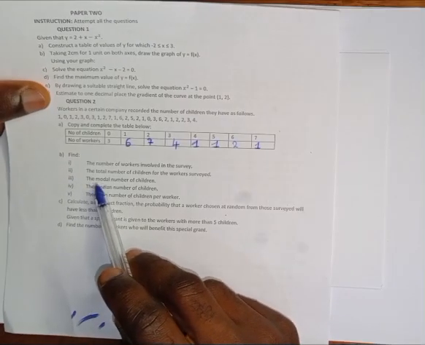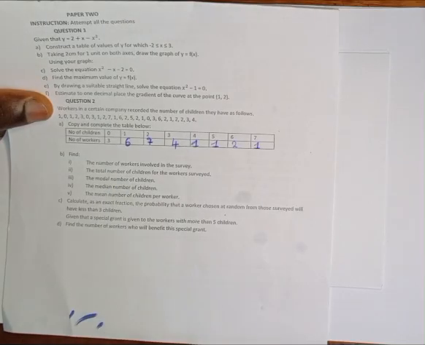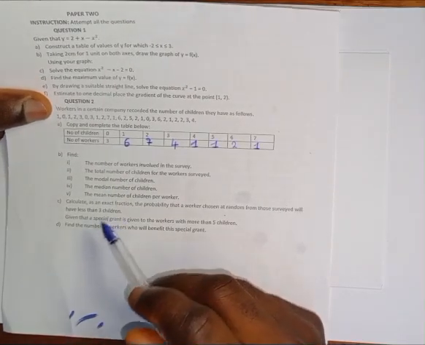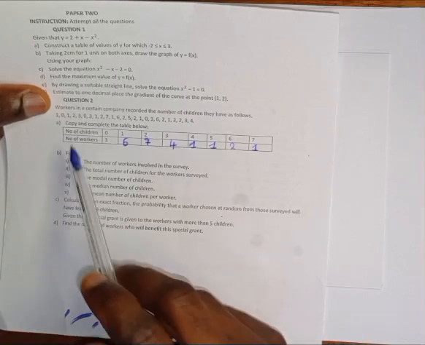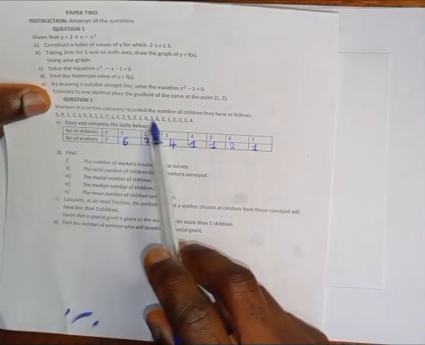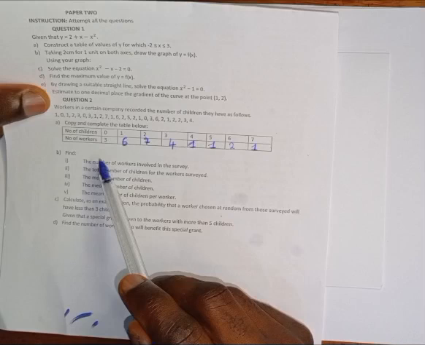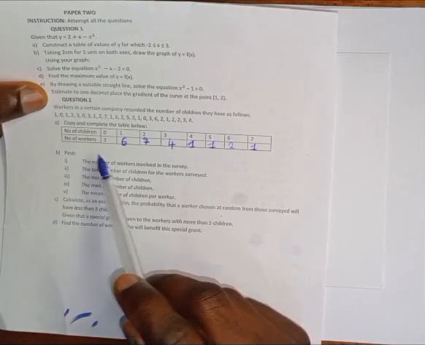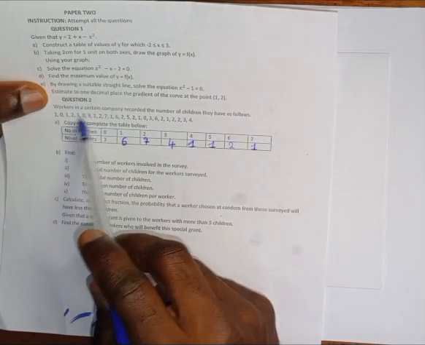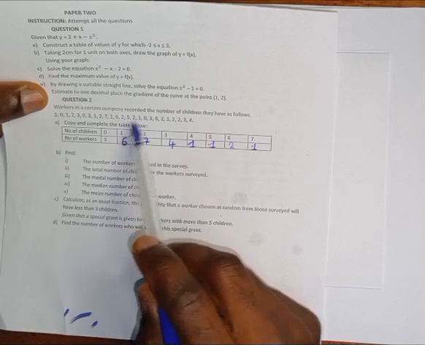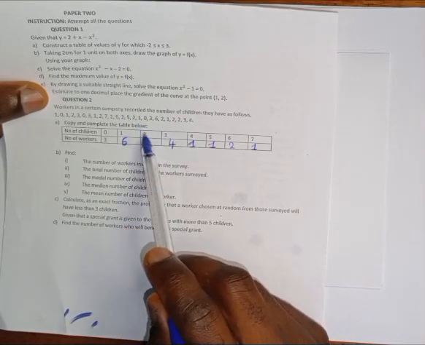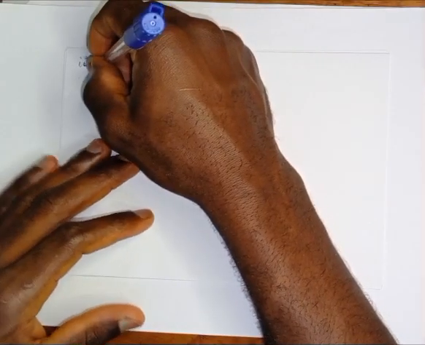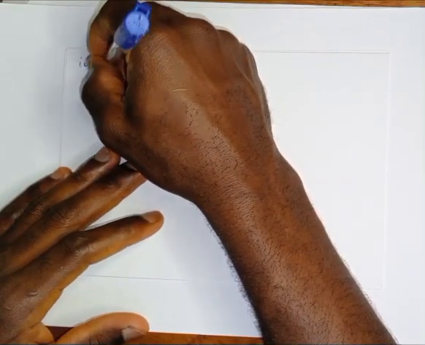3i is asking us to find the modal number of children. That means the highest number of children that occurs. Looking at the number of children, you see that the highest number of children that occurs is 2. You can see 2 occurs 7 times. There are 7 workers with 2 children. So in this case, the modal number of children is equal to 2.